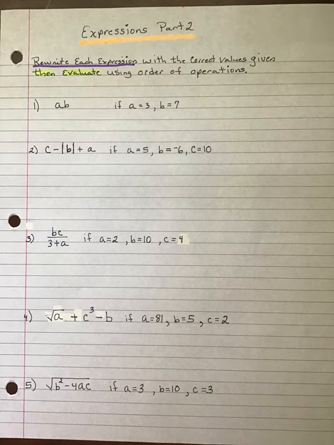So here are some algebraic expressions or variable expressions where you have to substitute the variables with the values it says to substitute. So basically A and B are just placeholders. They want you to replace A, so wherever you see an A, replace it with 3, and replace the B with 7. Some kids will say 3, 7. Well, then that looks like 37.